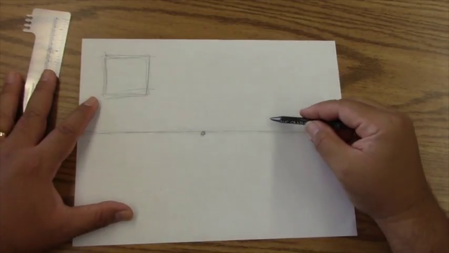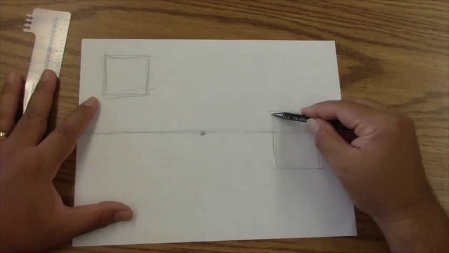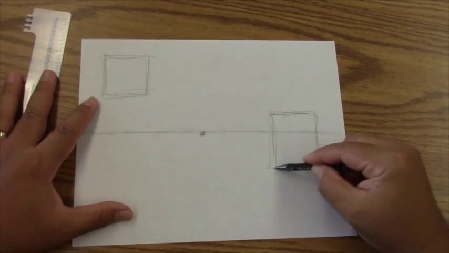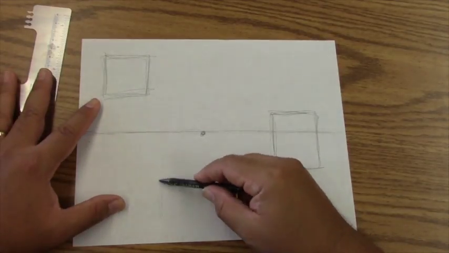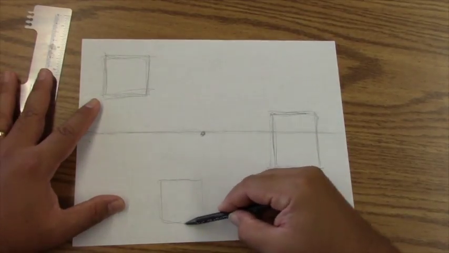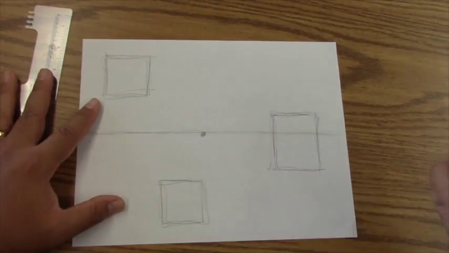Okay, so the next step we're going to do is draw another square, and this one's just going to basically be sitting on top of the line, just like that. And then my final square I'm going to put below it, about here. And this is just for practice, yeah? We're just practicing how to use the 1-point perspective.